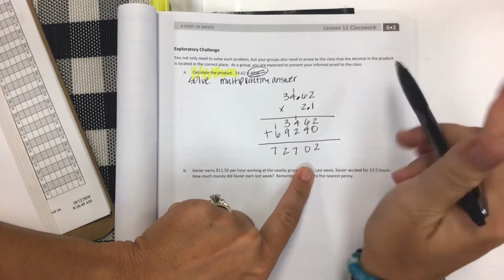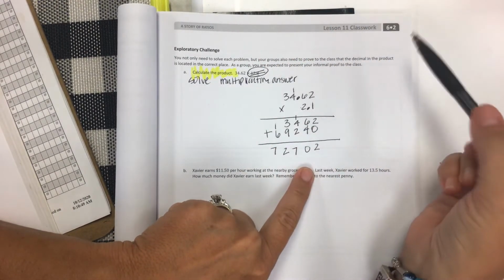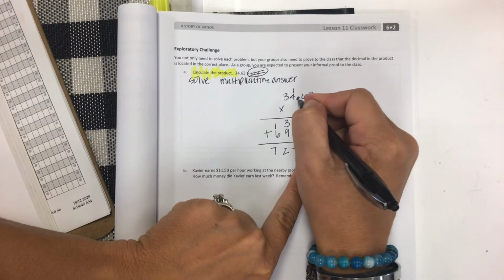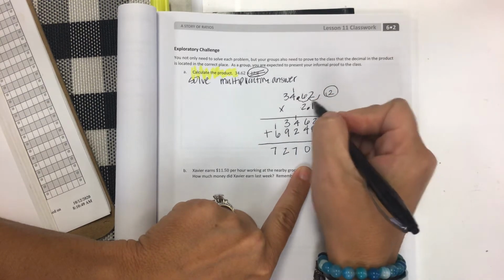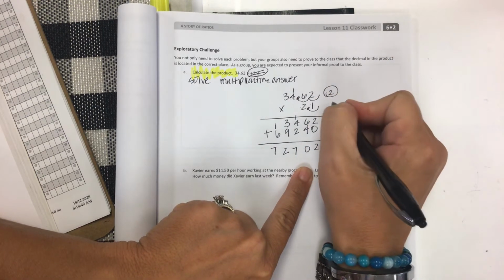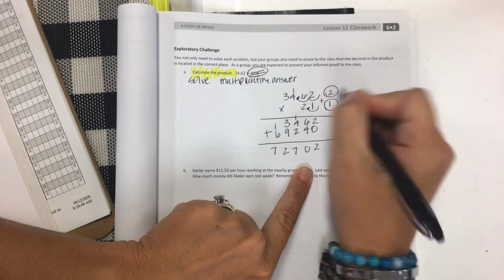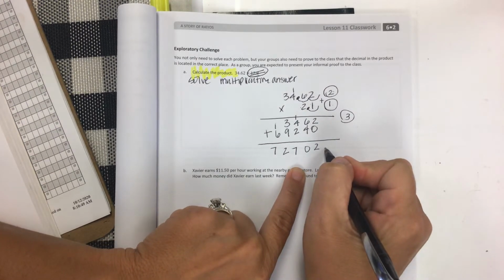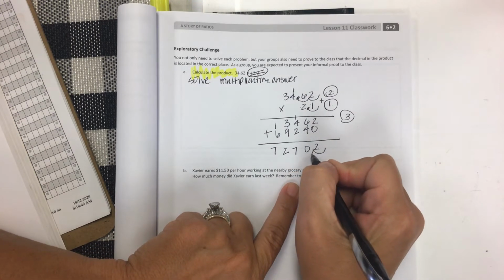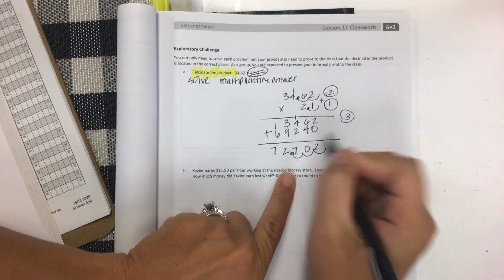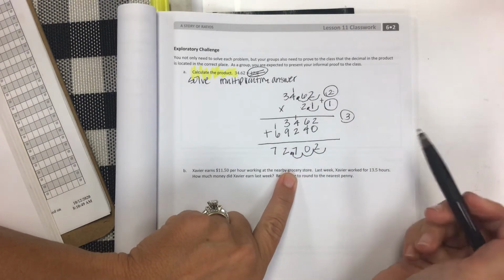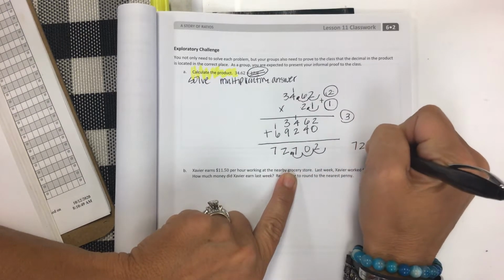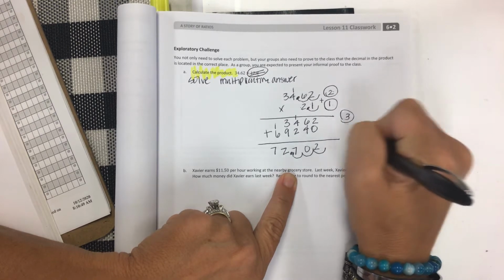Okay, so now's the part where they want you to be able to explain how you're going to place the decimal. Here you multiplied by the hundredths, so it's 2 places that you moved over. Here you multiplied by the tenths, so it's 1 place that you moved over. If you find the sum of your movements, which is 3, you're going to take your decimal, that's invisible over here, and move it 3 times. 1, 2, 3. And it's just like you're multiplying by the thousandths place when you find your answer. So your product is 72 and 702 thousandths.